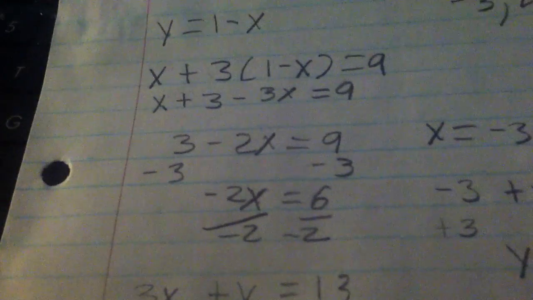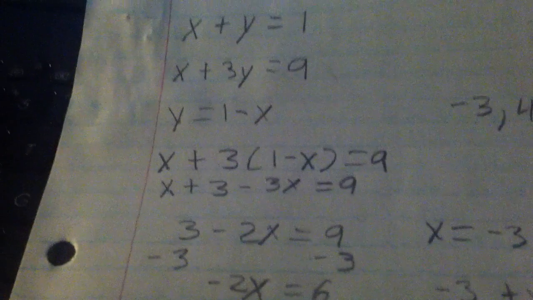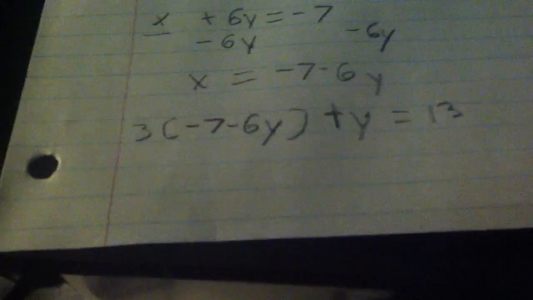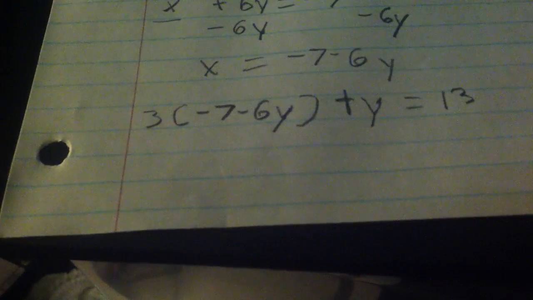Now, once again, just like you did with the first one, it is just going through and solving it like you normally would. It's very simple. You shouldn't have any problem doing this.